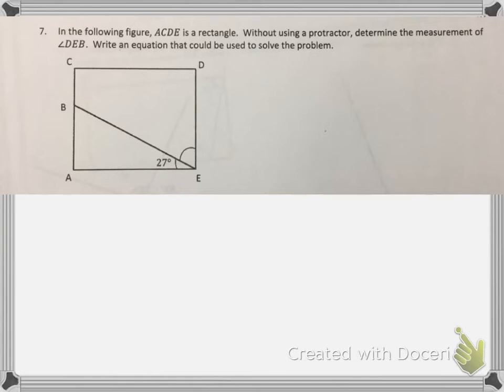Okay, 2 more. Number 7. In the following figure, ACDE is a rectangle. Without using a protractor, determine the measurement of DEB. Write an equation that could be used to solve the problem.